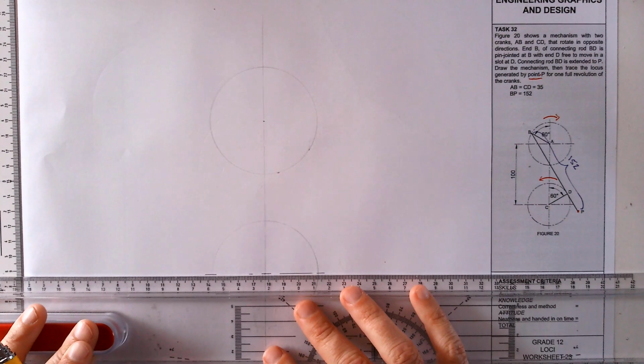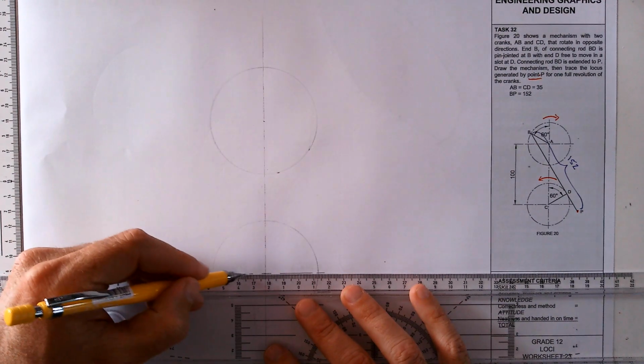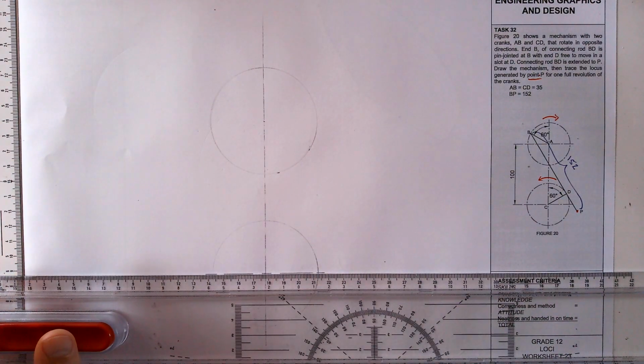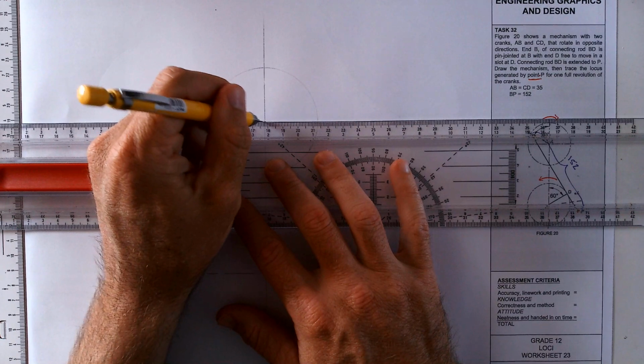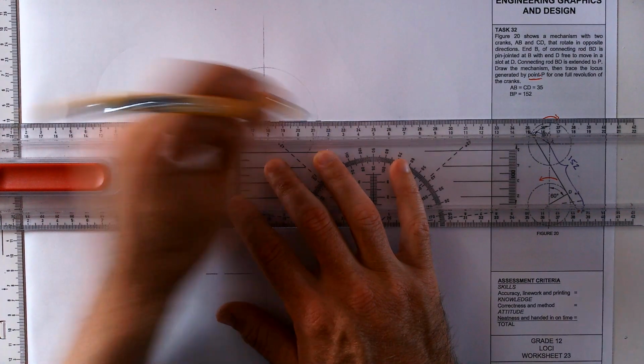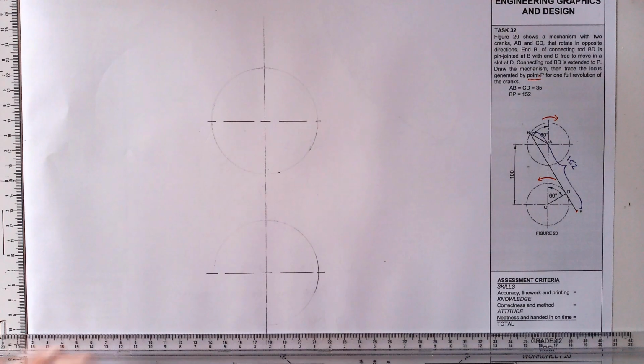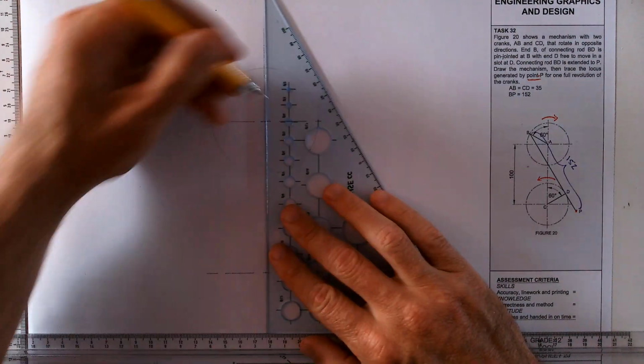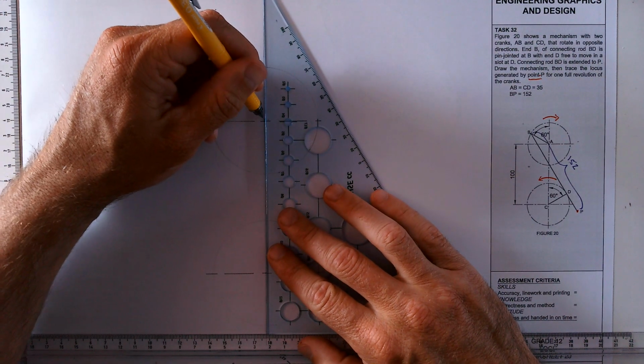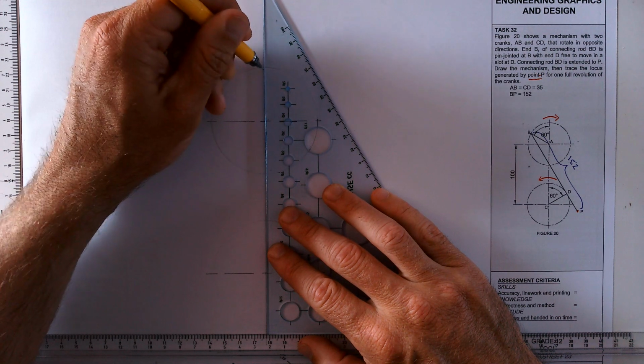Oops, that didn't work. Complete these center lines. Yes, we have to. Why? Because they're both going to go through a full rotation, yeah.